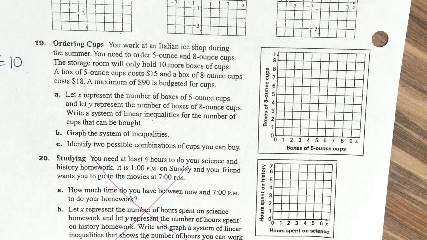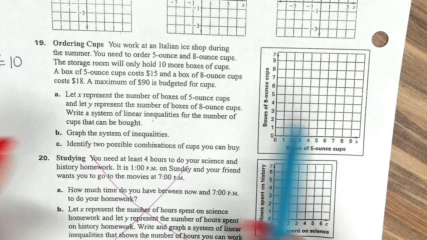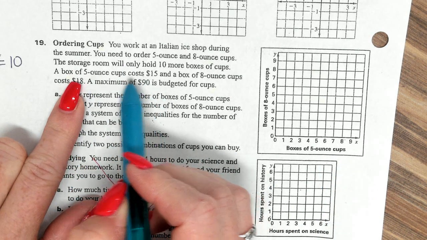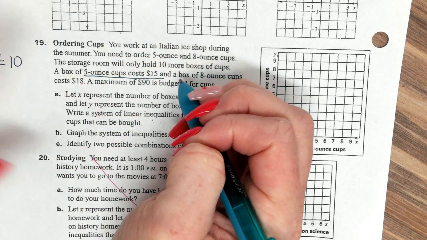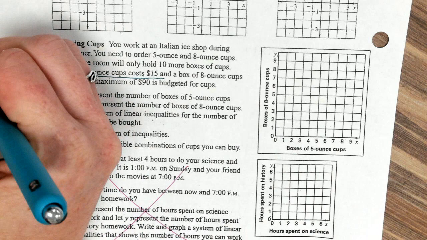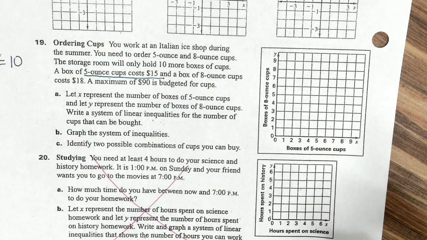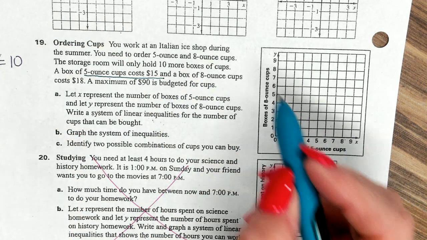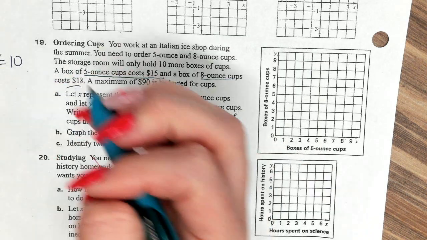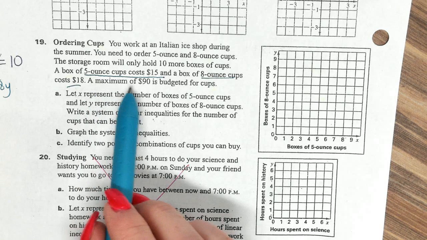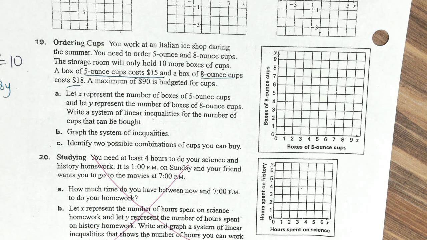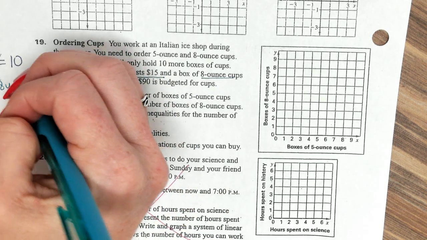Now we're going to do the cost one. Okay? All right, so remember 5 ounce is X. So everybody find 5 ounce. How much do they cost? 5 ounce costs what? So how would I write that? 15X plus, let's find the 8 ounce. How much do they cost? $18. So plus 18Y. We can only spend a maximum of 90. Less than or equal to 90.